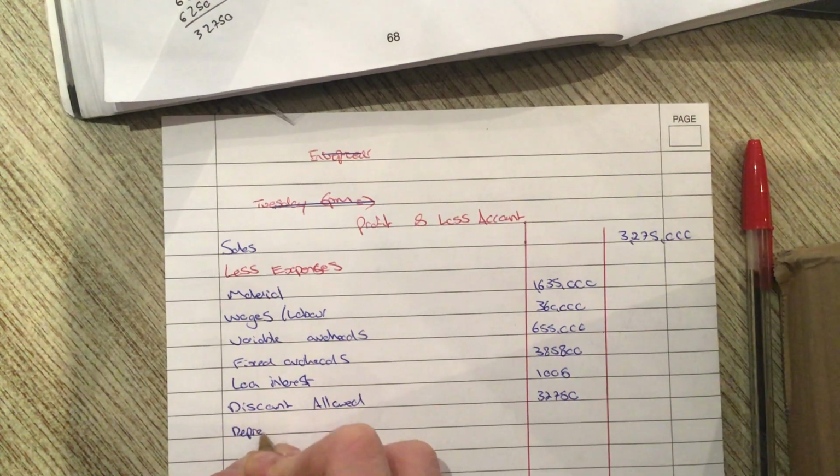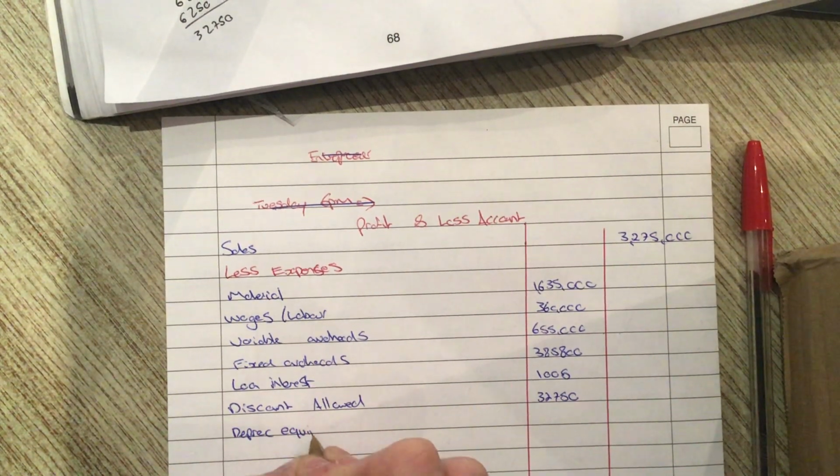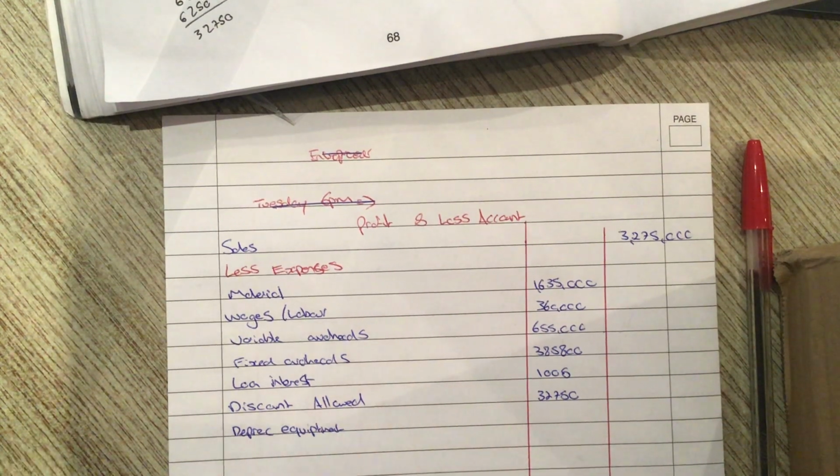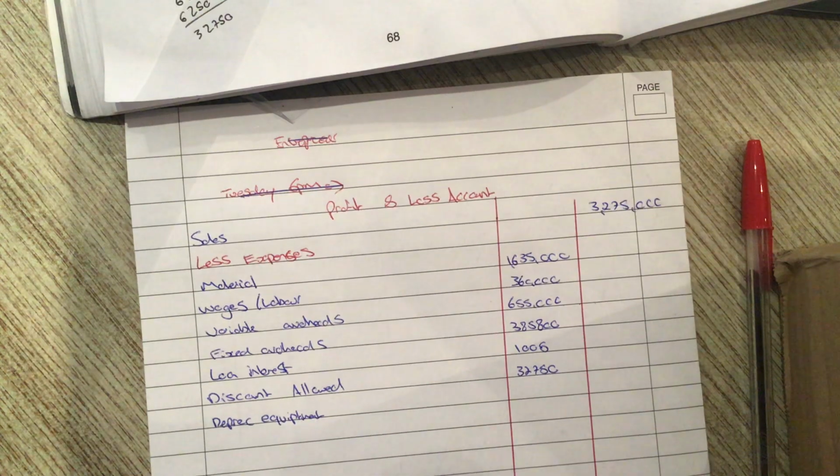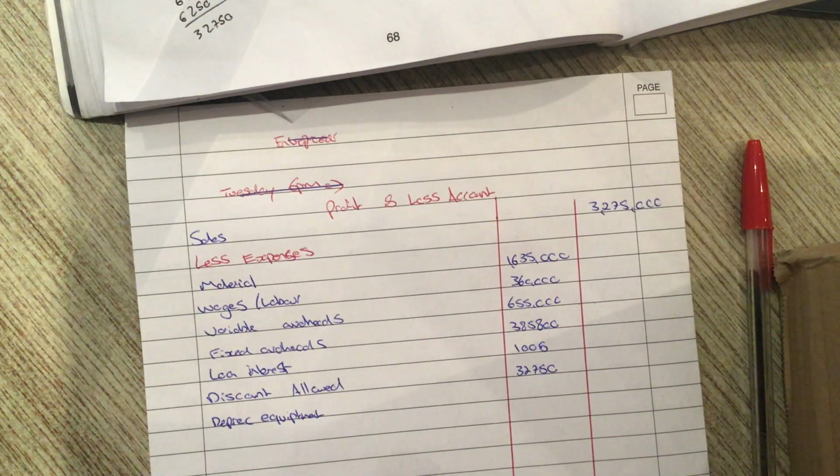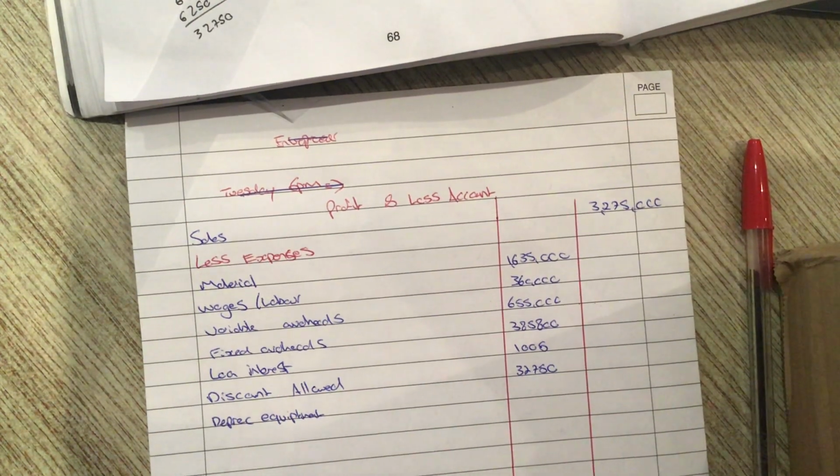Okay, depreciation and equipment, and that was for the total amount of 4,200 euros. Okay, how did I get that? Don't forget, it was just the value of the new equipment, which is 42,000 euros, divided by 5 years is 8,400, divided by 12, multiplied by 6, because there's 6 months.